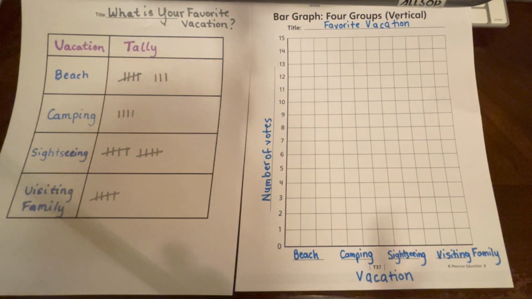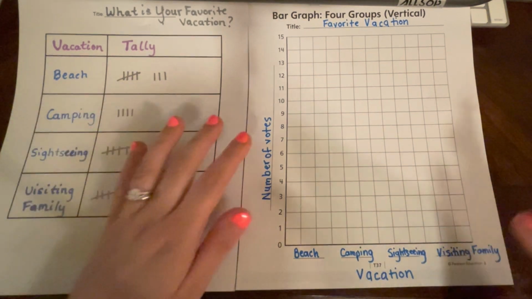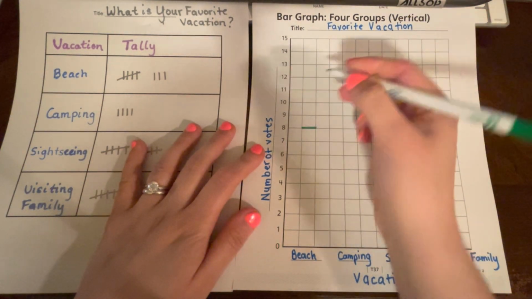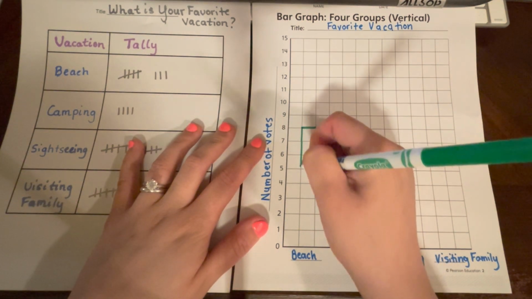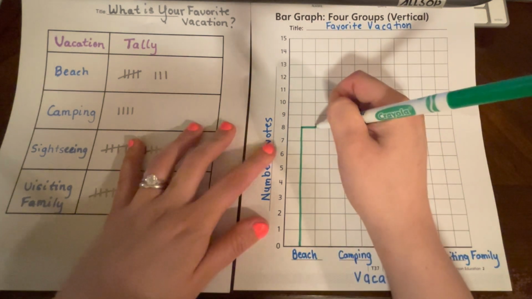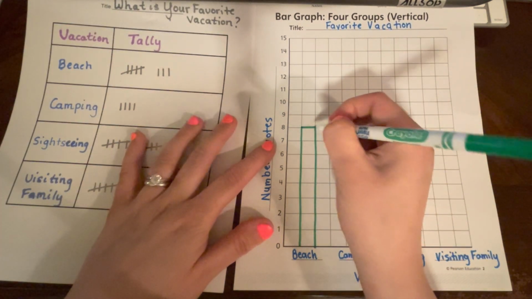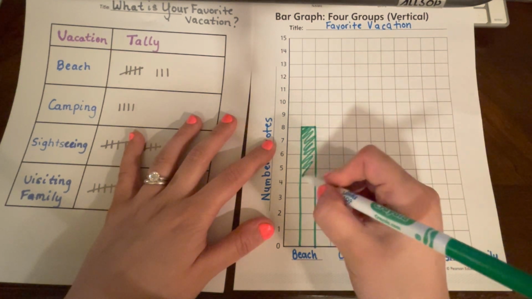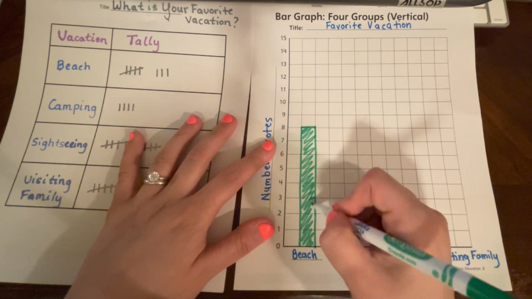So I'm gonna get started with beach. I see that there's 8 people that selected beach. So I'm gonna go up to 8, where I see 8 on my bar graph on the scale. And I'm just going to draw the outline of my bar. So I draw the top line first, and then I draw each line, and then I'll shade it in just so that it stands out even more.